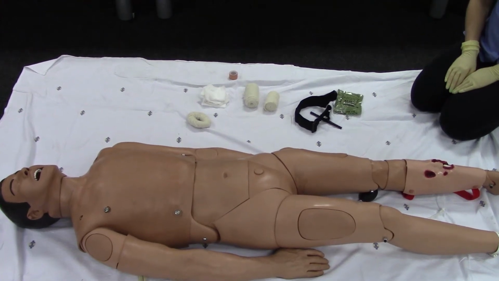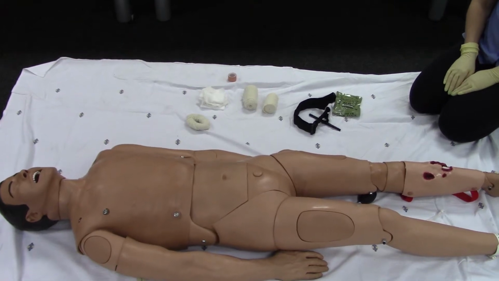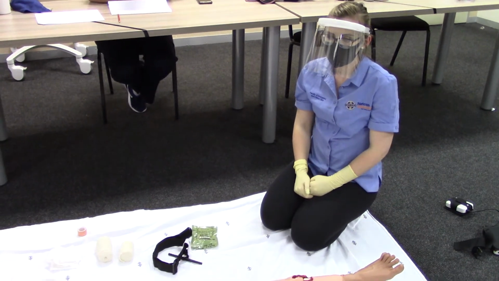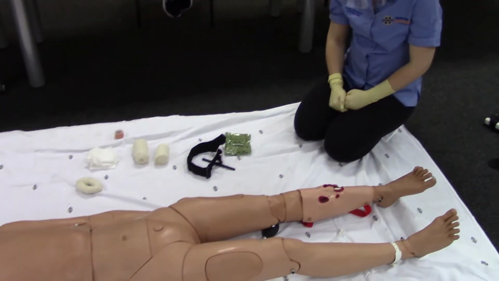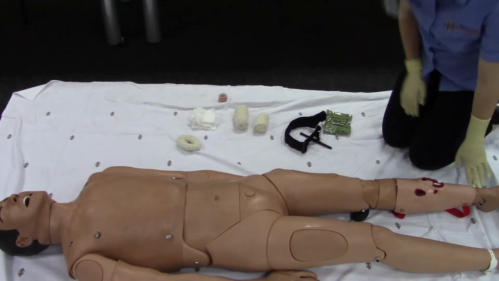Bleeding control and use of a tourniquet and topical hemostatic agents. Step 1. Wear appropriate protective clothing. Step 2. Explain the procedure to the patient. Hi sir, I'm going to address your wound on your leg.